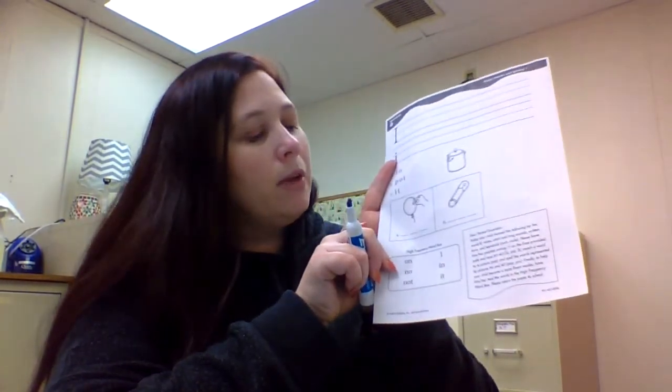And then down here, I think this is new on these worksheets. It's a high-frequency word box. These are words we're starting to learn and that you should start practicing so you can recognize them and see them and know exactly what they are. You can practice this with an adult or an older brother or sister at home.